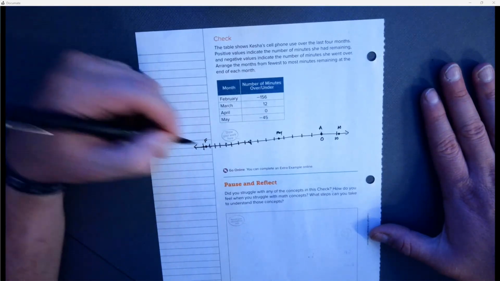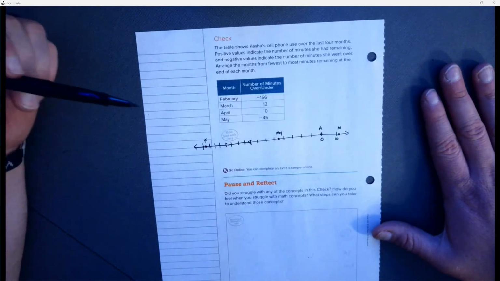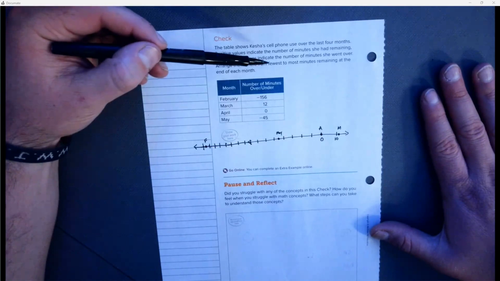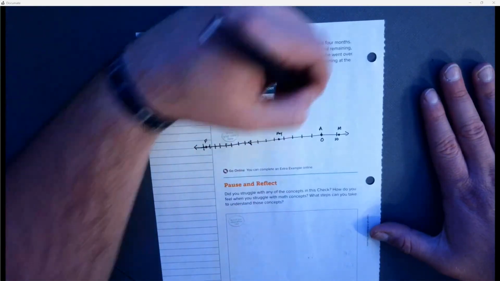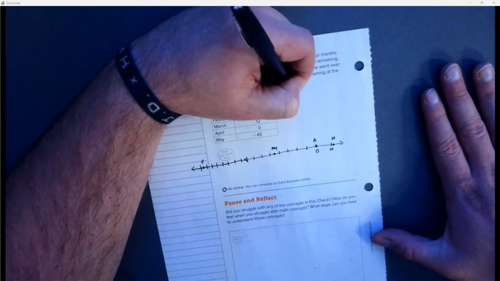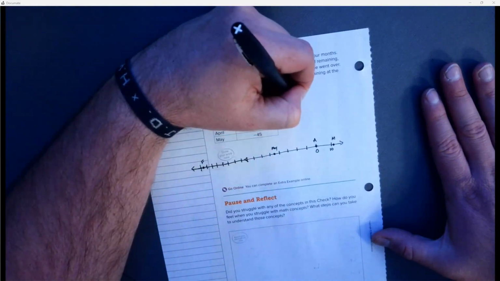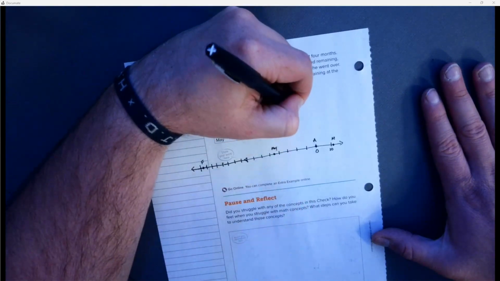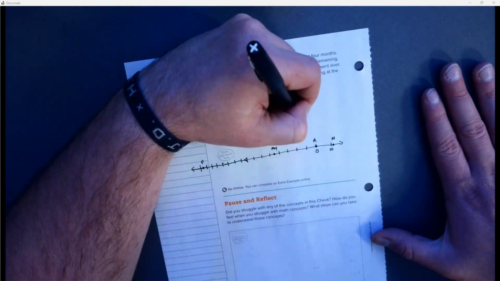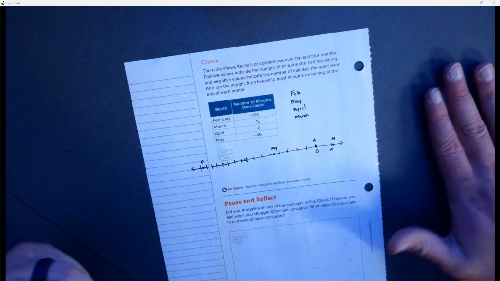Which is February. So now we've arranged them in order, and now we can write them from fewest to most minutes remaining as they asked us. So we know it's going to be February, and then May, April, and then last would be March with the most minutes remaining.